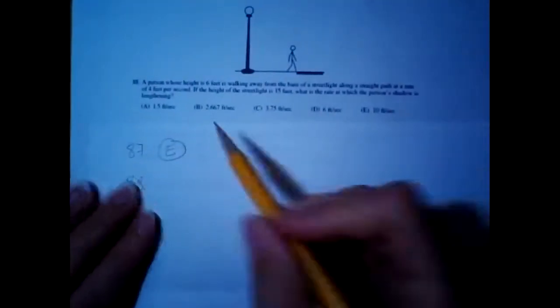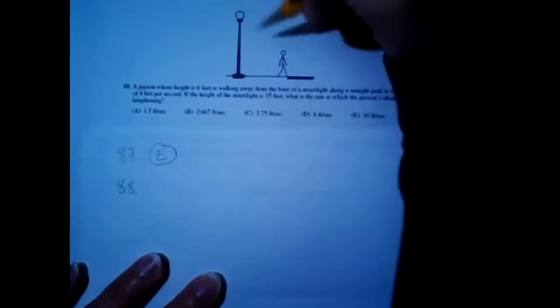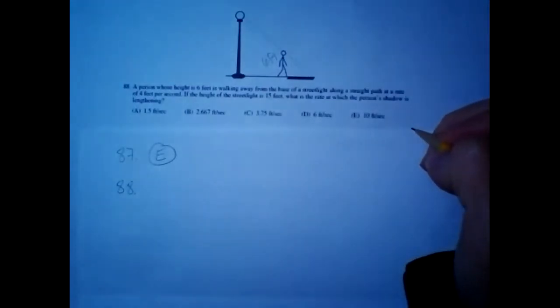All right, 88. Well, this is a related rate one. The guy walking away from the traffic light. Person whose height is 6 feet is walking away from the traffic light. Not a traffic light, what is this? Just a street light, right? He's just walking away from a lamp. Sorry, it's not a traffic light. He's 6 feet tall. That's constant because he's not growing or shrinking.